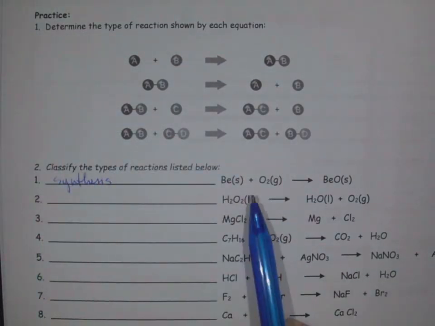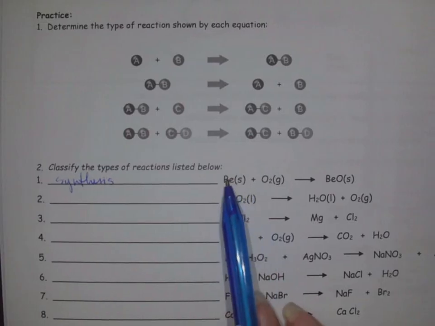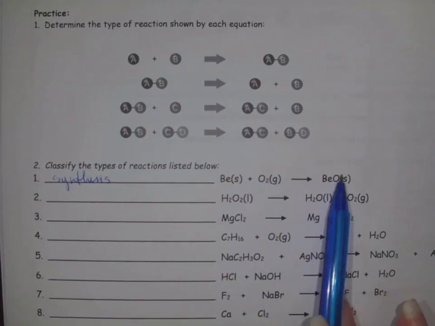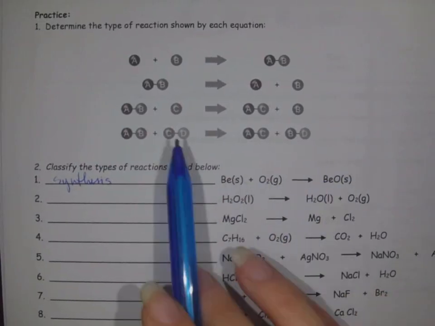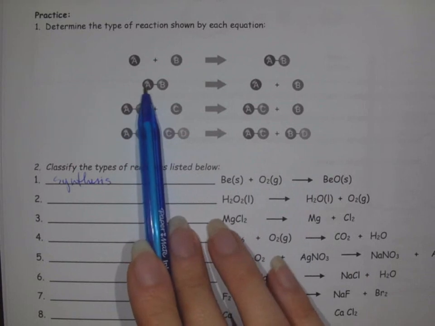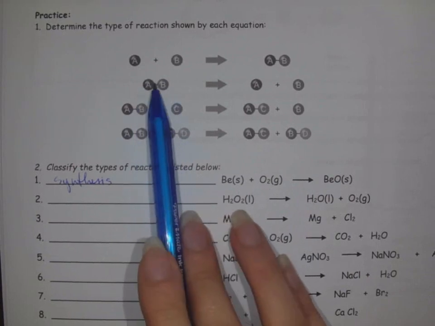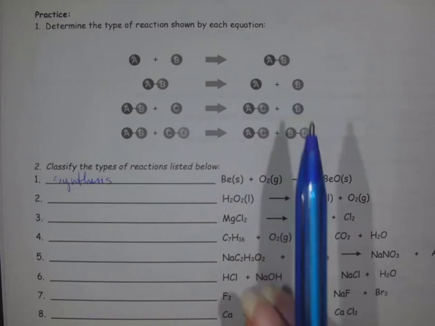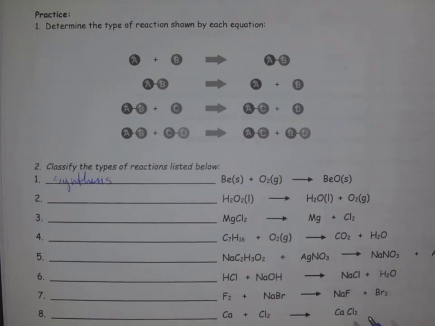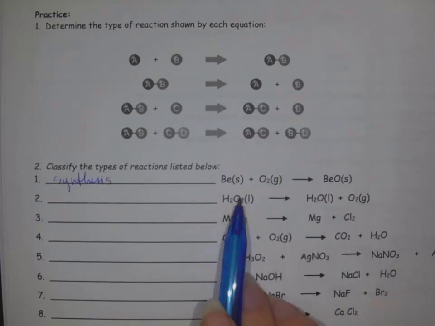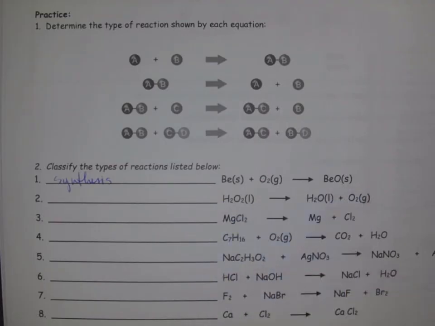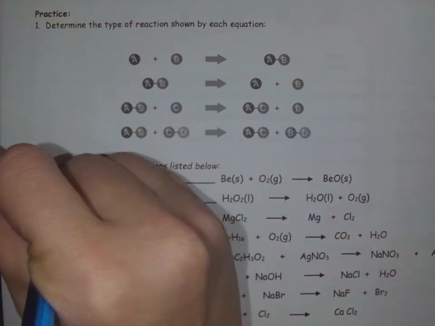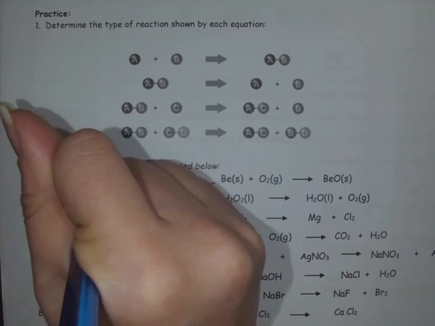When we predict products and I tell you that it's a synthesis, you're going to be combining these into one product. Decomposition is exactly the opposite from that. It's when I take one reactant and it breaks apart into multiple products. And number two is a representation of this, where I have one type of reactant and it breaks apart into two or more types of products. So that'd be decomposition.